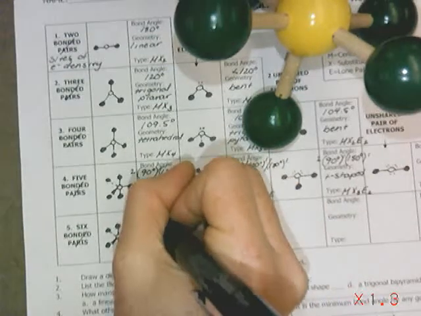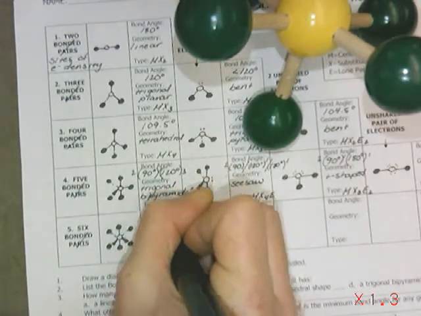Okay, so not the best drawing, but these two are going back into the paper and these two are coming out of the paper. The bond angle here is all 90-degree angles. The geometry is called octahedral, and the type is MX6.